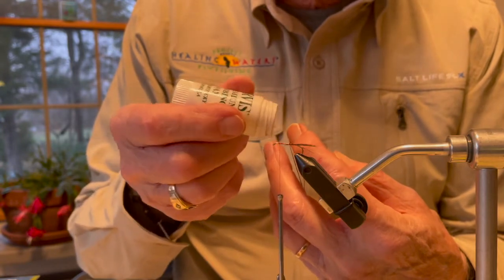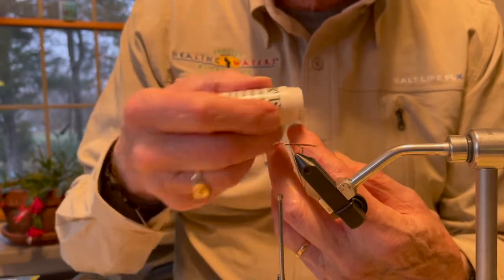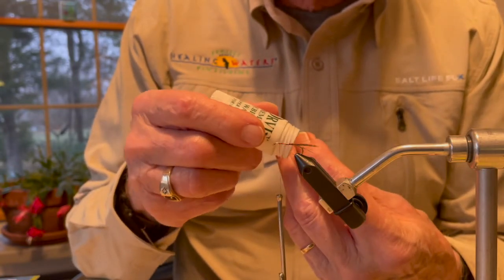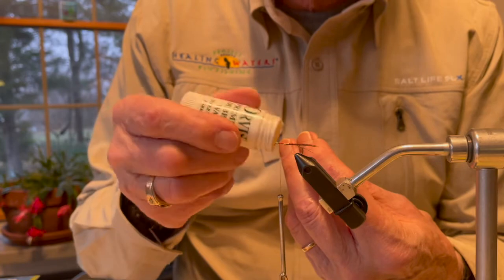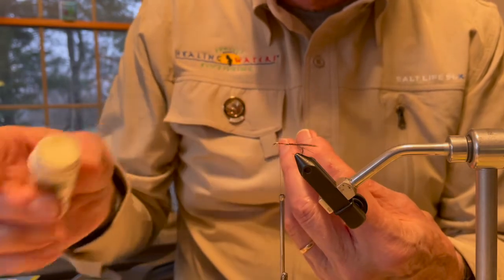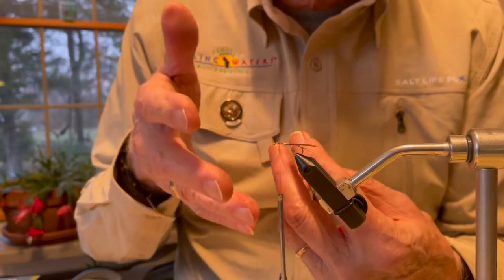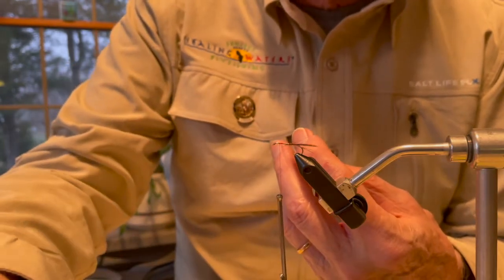And you put it on just by making one stroke. You don't want to go back and forth, because again, you're going to get too much dubbing. All this is going to do is provide a little bit of tackiness to that part of the thread, so that the dubbing, as we apply it, is going to stick to that until we spin it closed.